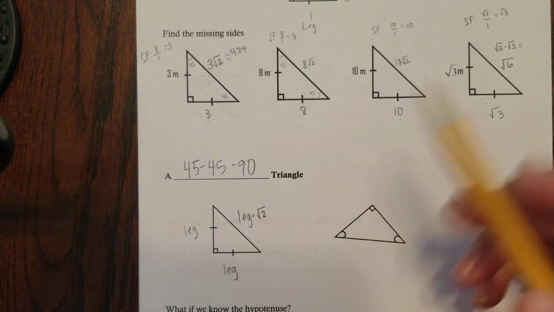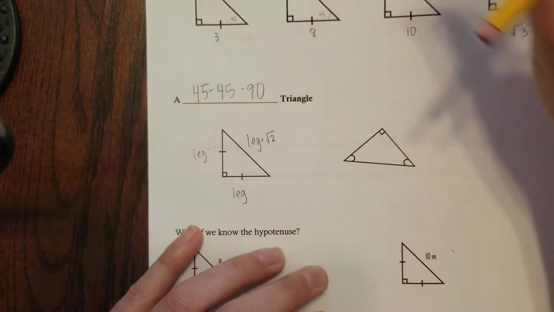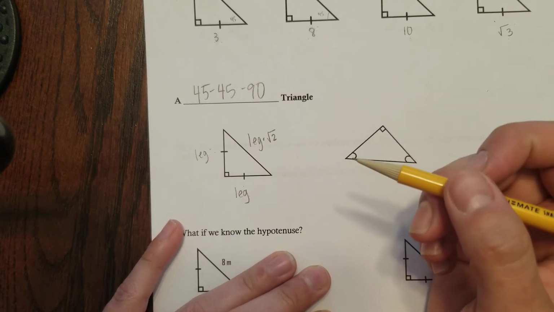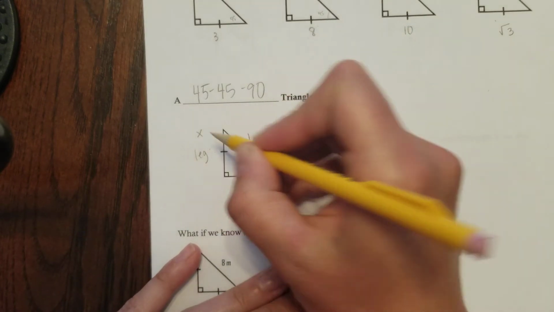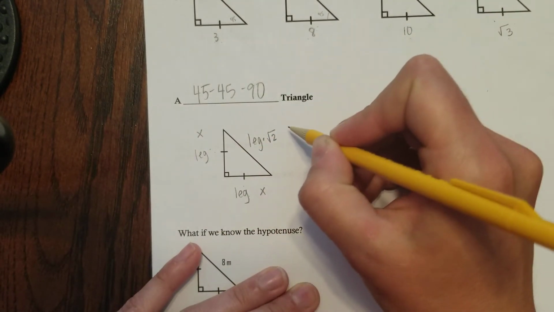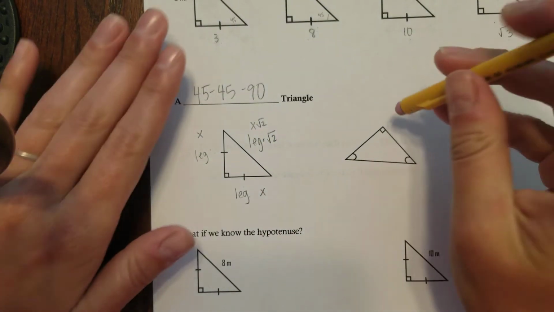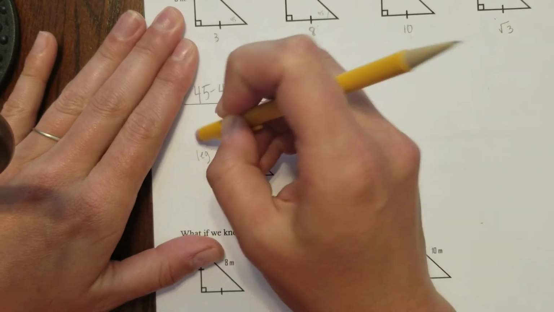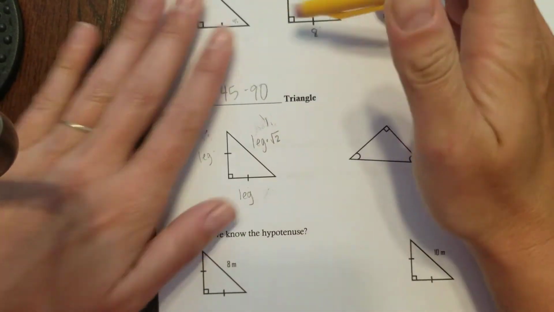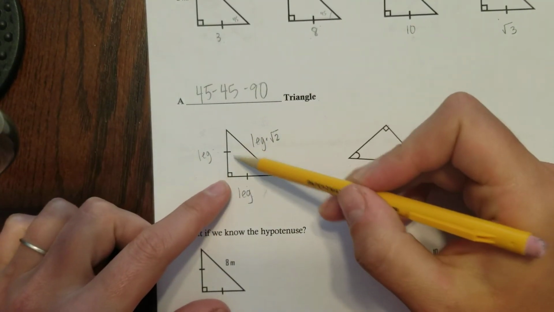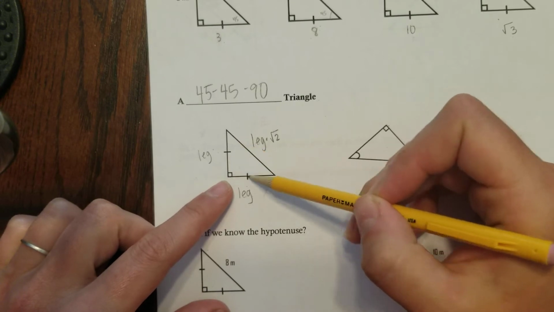Now, if you don't like to do all that writing, you can also use x's in the place of the word leg. So your teacher might have done that. Maybe this is x, so this would be x, and this would be x square root of 2. So you have a couple options when you think about it. This is a little busy. I'm going to actually move this to the other picture. So sometimes your isosceles right triangle will be marked with 2 congruent sides.